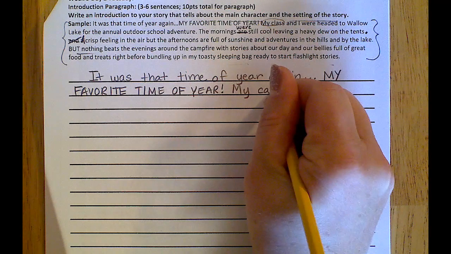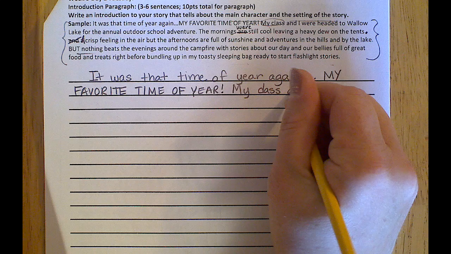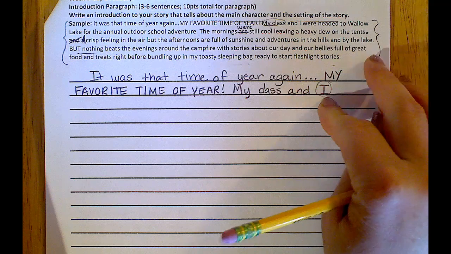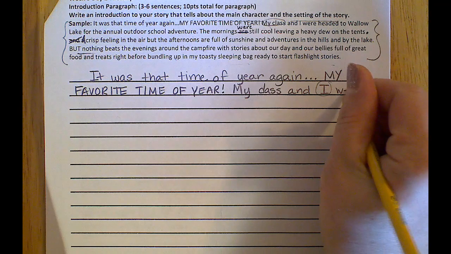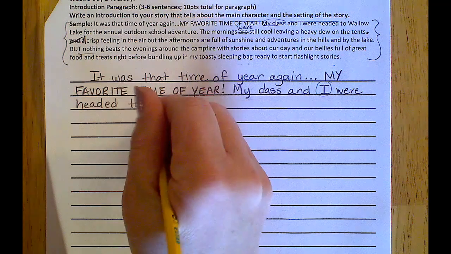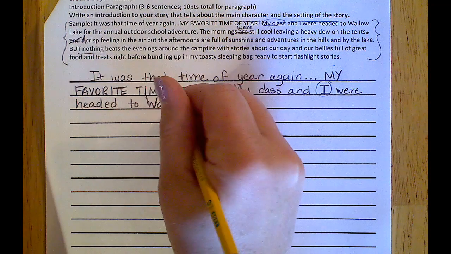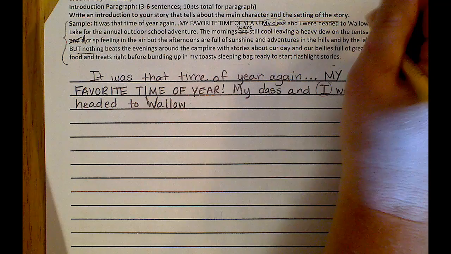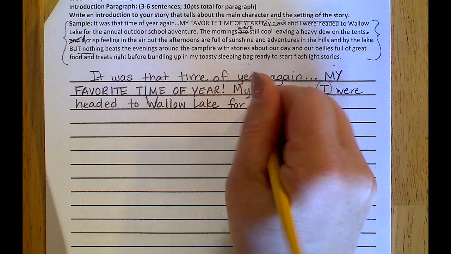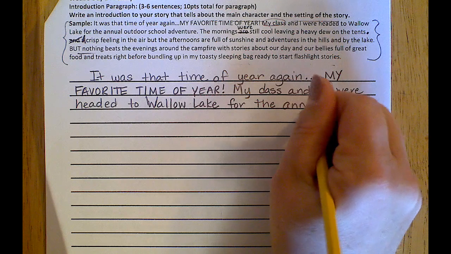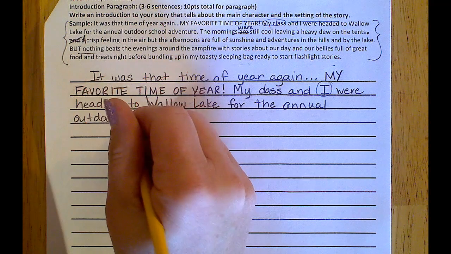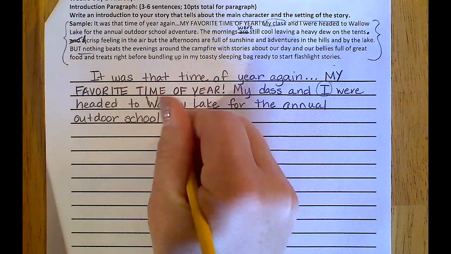My class, and I. Please make sure those are capital I's. Any I like this that stands alone needs to be a capital. Were headed Wallowa Lake. For the annual outdoor school adventure.